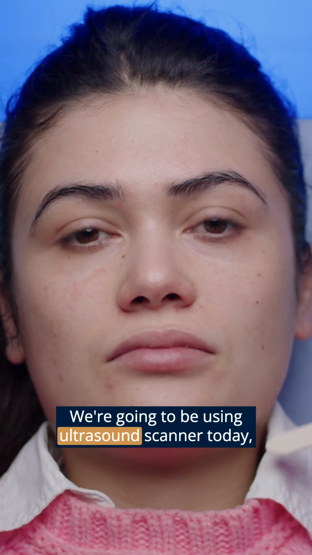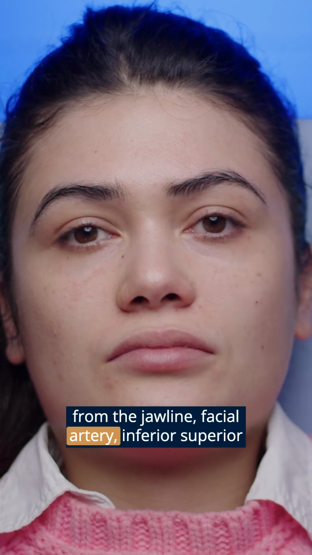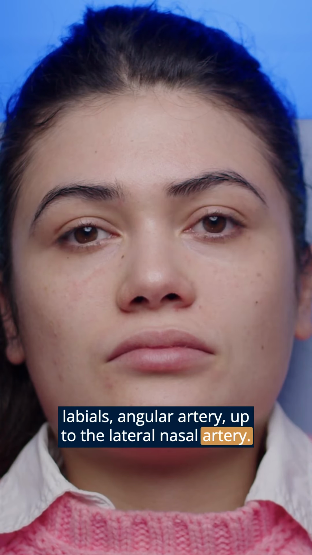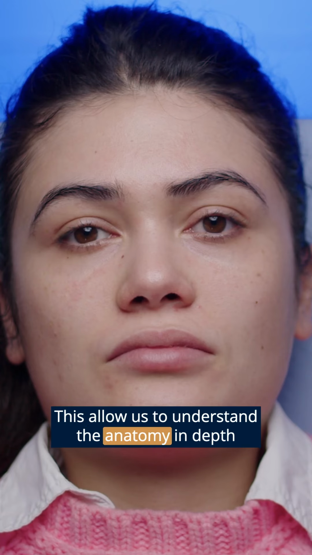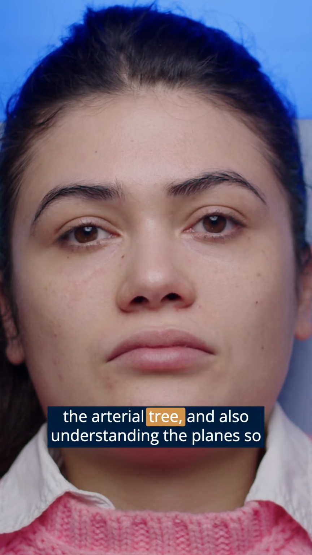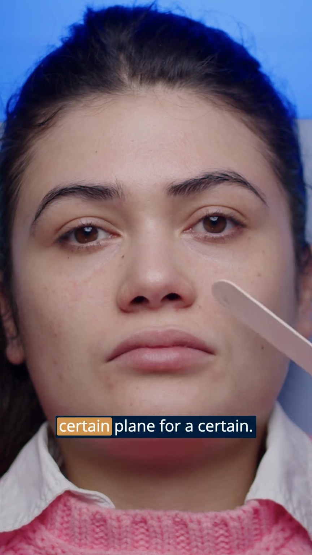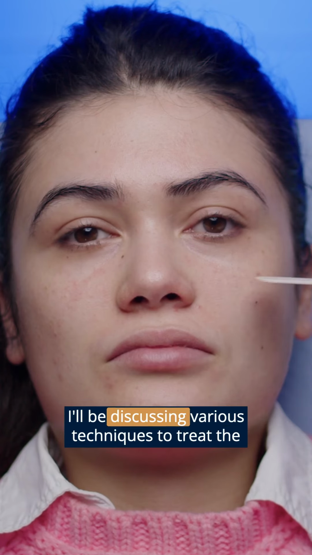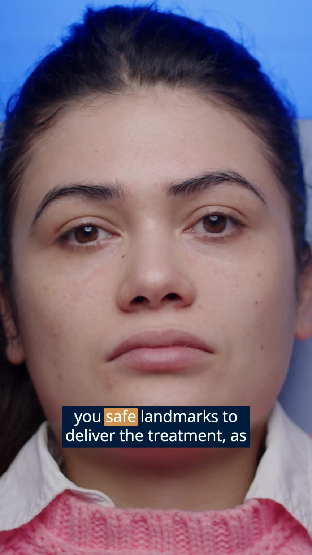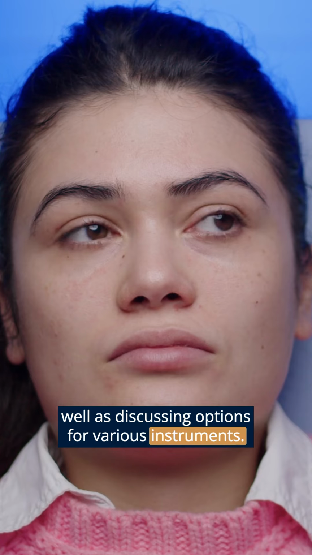We're going to be using an ultrasound scanner today, and this is going to allow us to scan all the vasculature from the jawline, facial artery, inferior superior labials, angular artery up to the lateral nasal artery. This will allow us to understand the anatomy in depth using Doppler mode of vasculature, particularly the arterial tree, and also understanding the plane so we can better understand why we place product in a certain plane for a certain area. I'll be discussing various techniques to treat the nasolabial fold as well as the anterior cheek, showing you safe landmarks to deliver the treatment, as well as discussing options for various instruments.